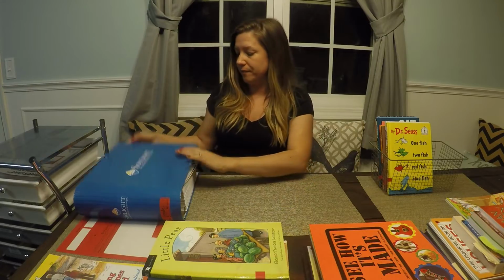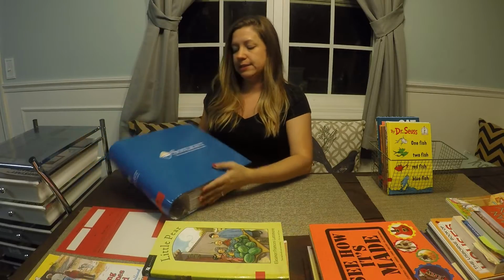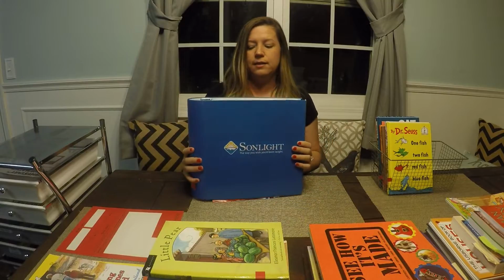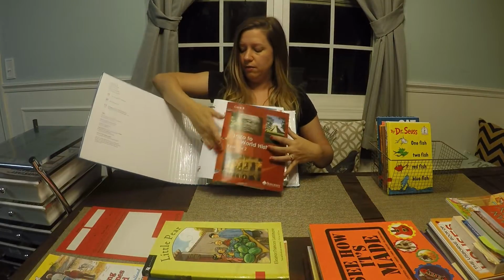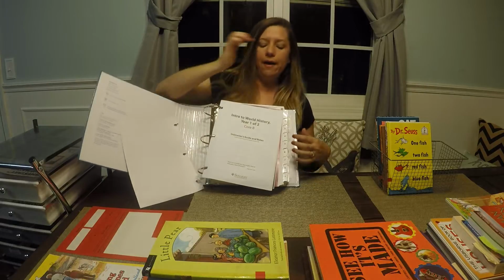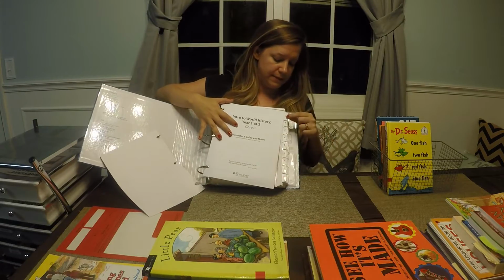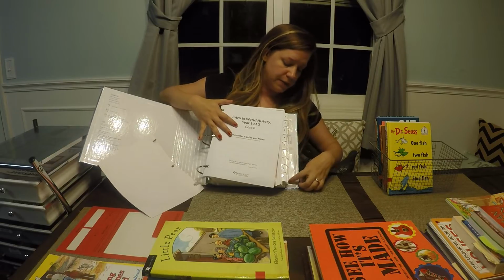Now, I'm going to show you this. This is the instructor's guide that you get when you order Sonlight, and you can either get one that's already put together like this, or you can get it where it's not bound, and it will come with all the tabs for the weeks and all the information. So it is separated by week. So this is week 1, week 2, week 3, so on all the way to week 36.